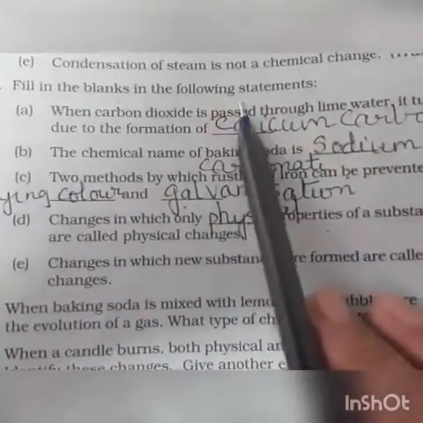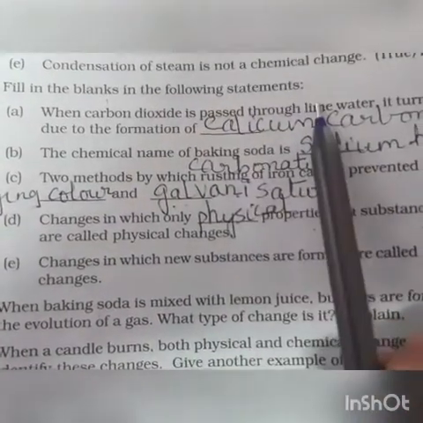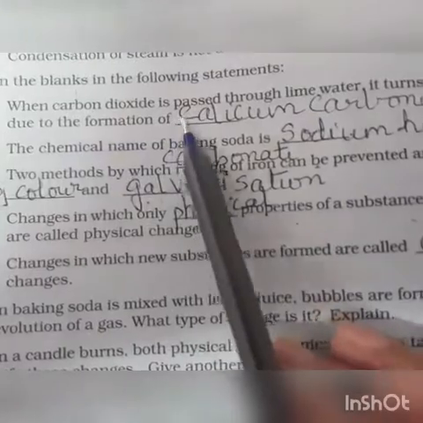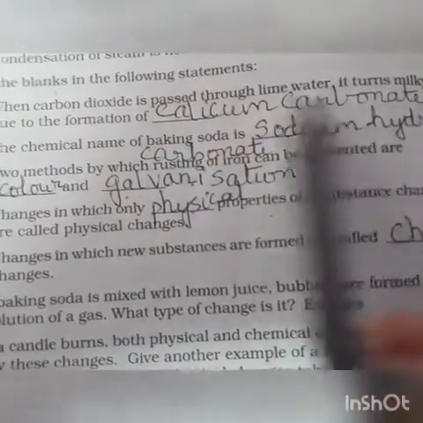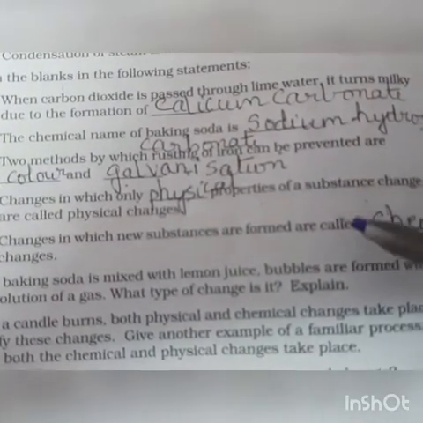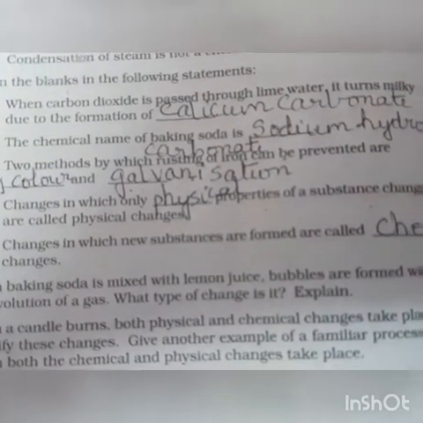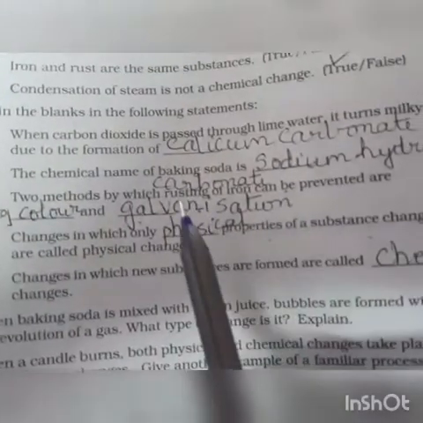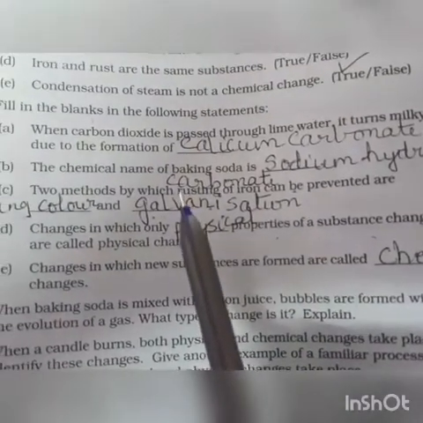Then these are your blanks. Fill in the blanks in the following sentences. When carbon dioxide is passed through the lime water, it turns milky due to the formation of calcium carbonate. This I have not explained, but dear children, write down the blanks exercise. The second part I'll send you tomorrow. The remaining part of the explanation I'll send you tomorrow.